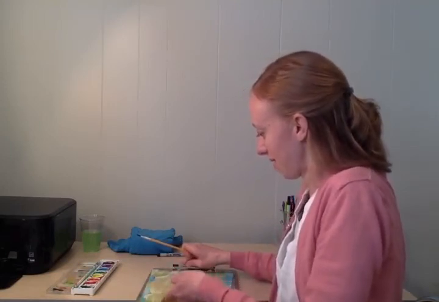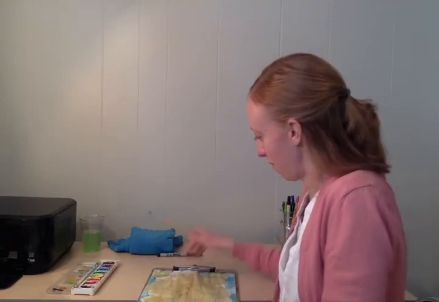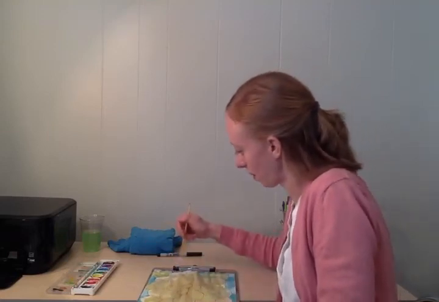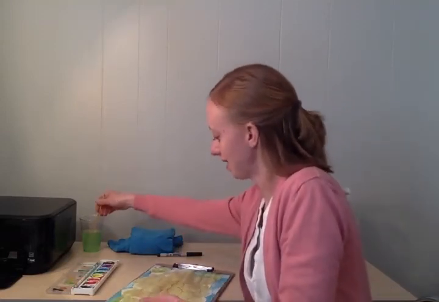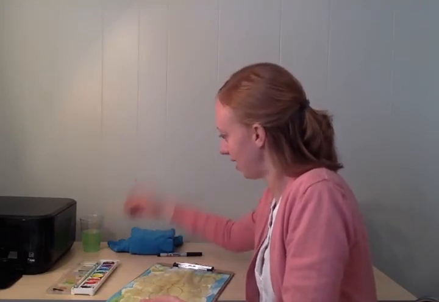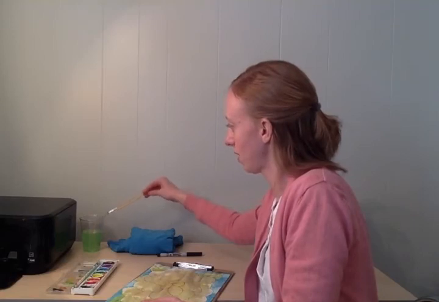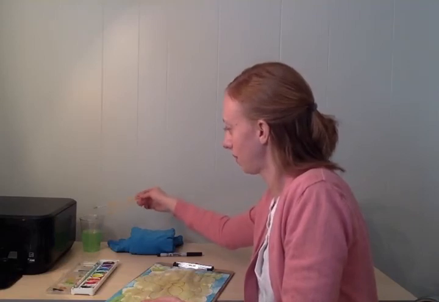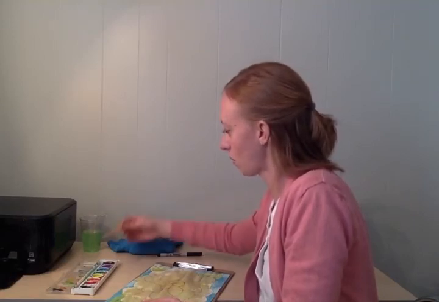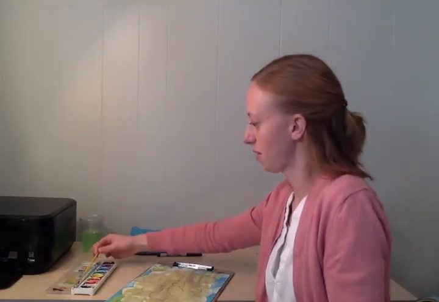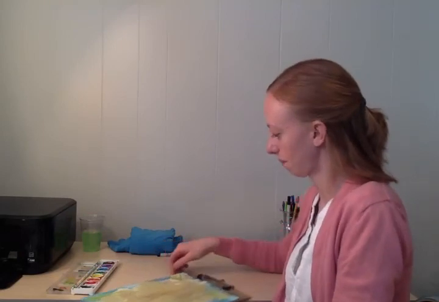Okay, so here's one more spot I need to get. Oh, my paper's very wet. I have to be careful when I move it so it doesn't rip. All right, I think I'm done. So I wash out my brush. Remember to wash your brush out. You can get the water off and make sure it's nice and stuck together before you put it away for next time.